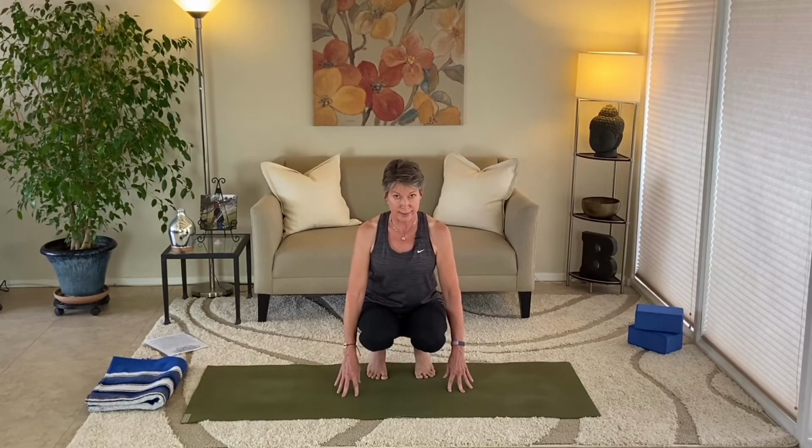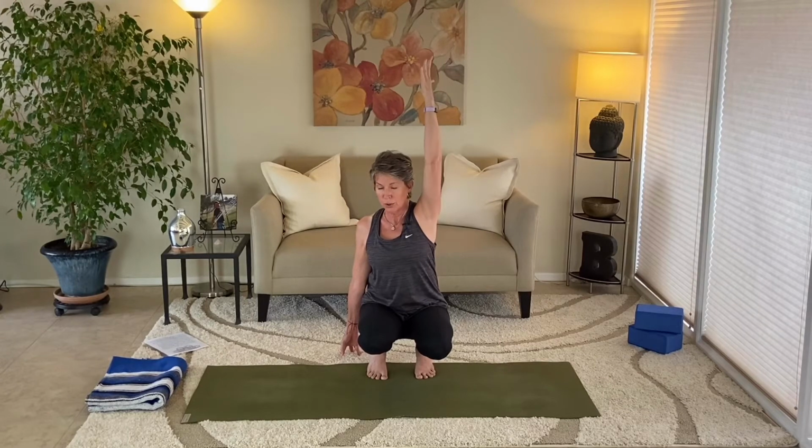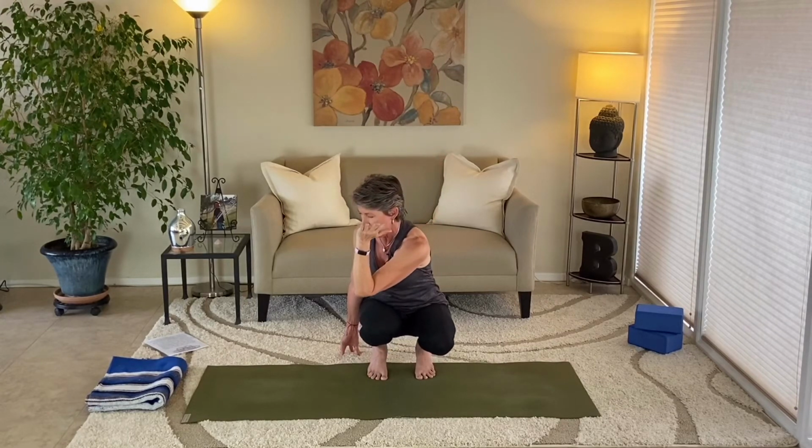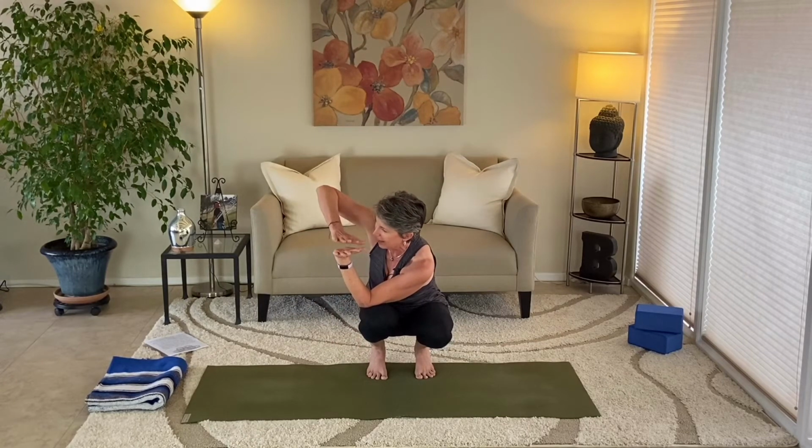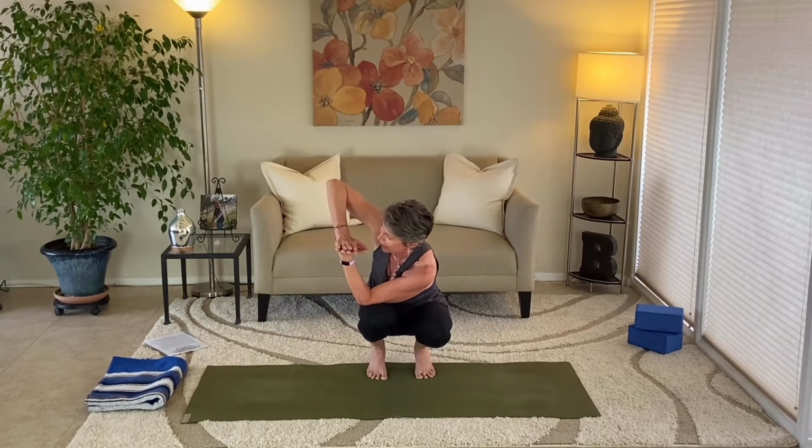We're going to go into a little twist. So the right hand's going to stay down. It can come back a little bit. Inhale, lift the left arm up. Exhale, we're going to turn to the right and bring your left elbow to your right thigh. And then try to balance and try to bring the right palm on top of the left, turning to the right. Breathing, focusing.